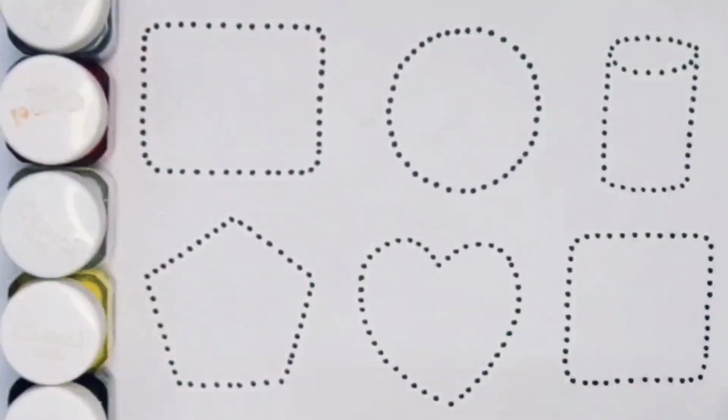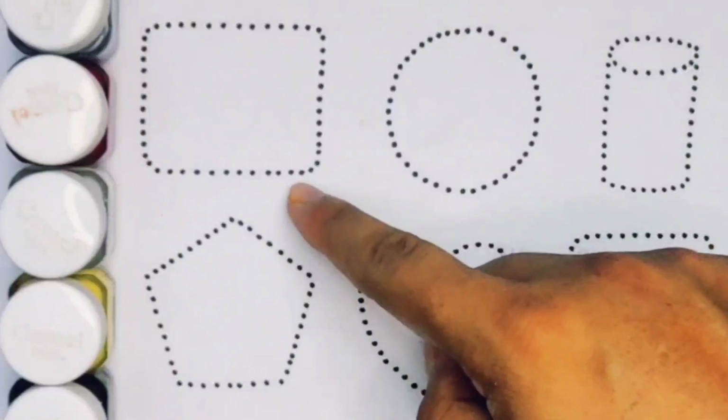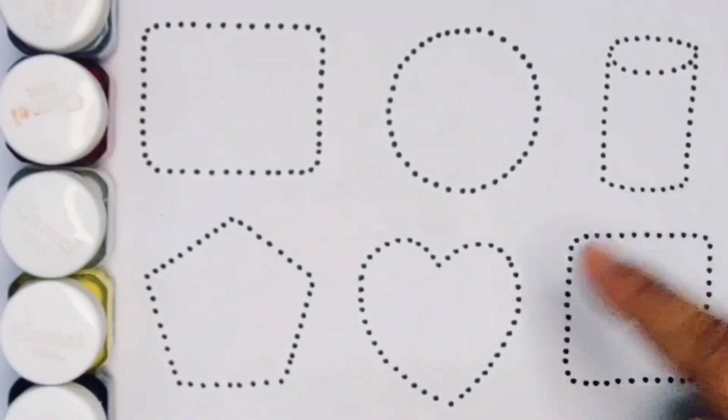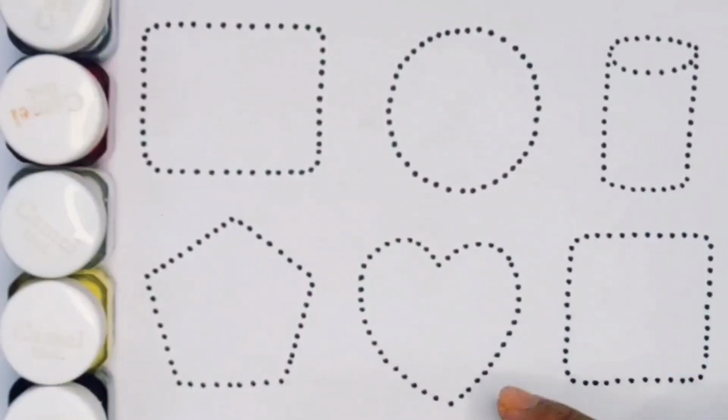Now let's learn the 2D shapes. Rectangle, circle, cylinder, pentagon, heart and square.